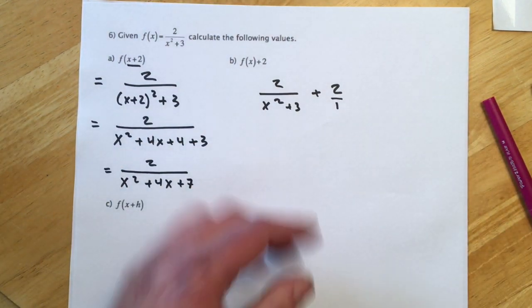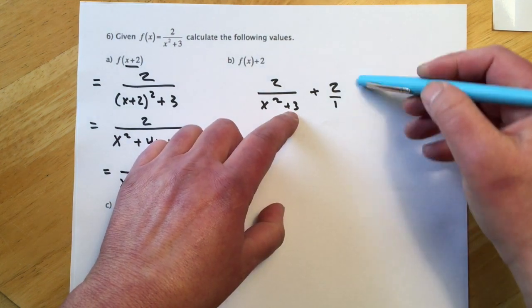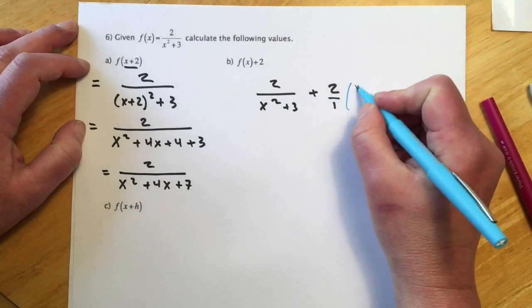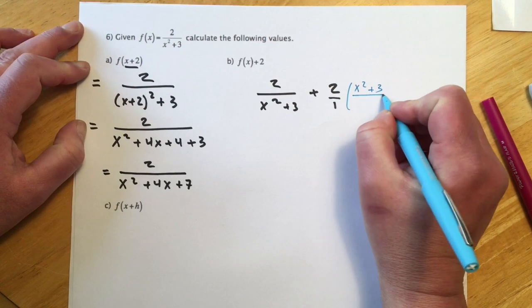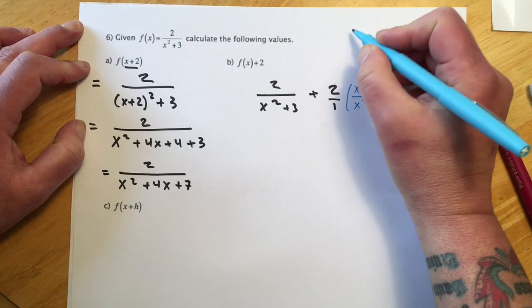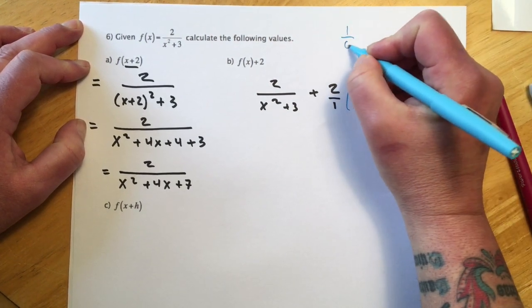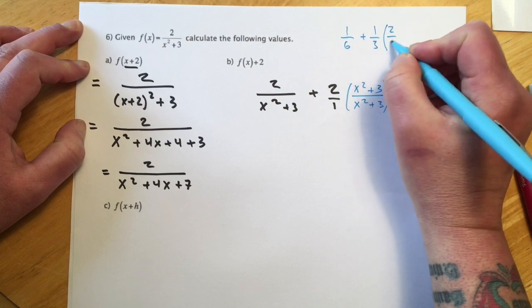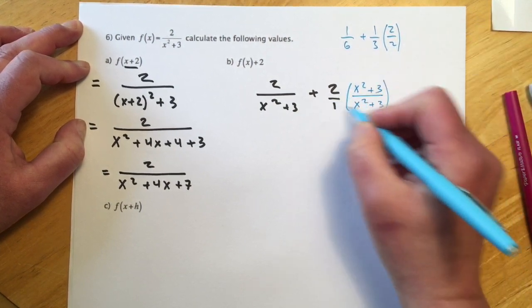And then what we're going to do is just multiply by x squared plus 3 over itself as a clever form of 1. And that's so that we can add the fractions. And this is just like adding, if I had 1/6 plus 1/3, I need to bring this up to 6s, right? So I would do 2 over 2. That's all I'm doing here.